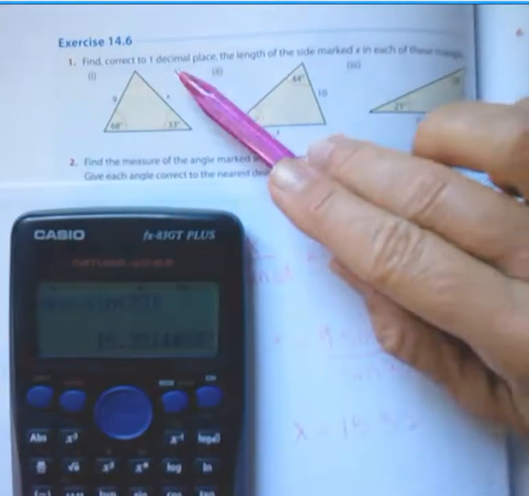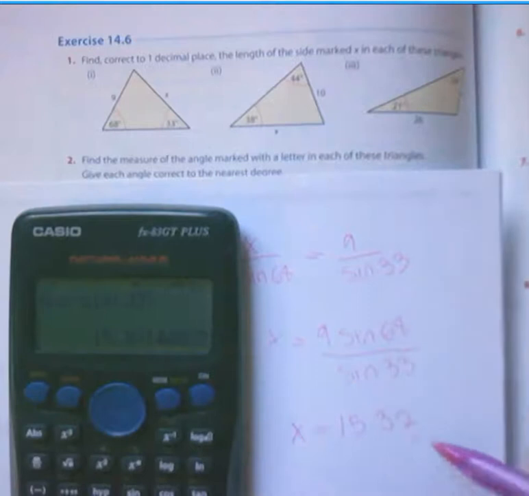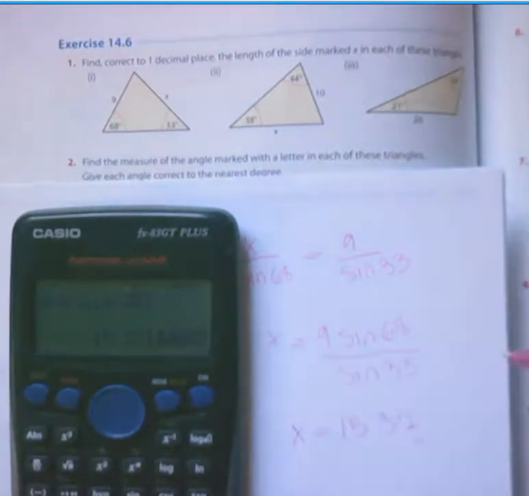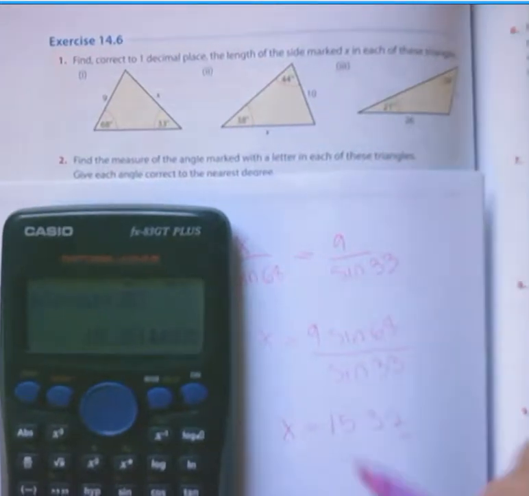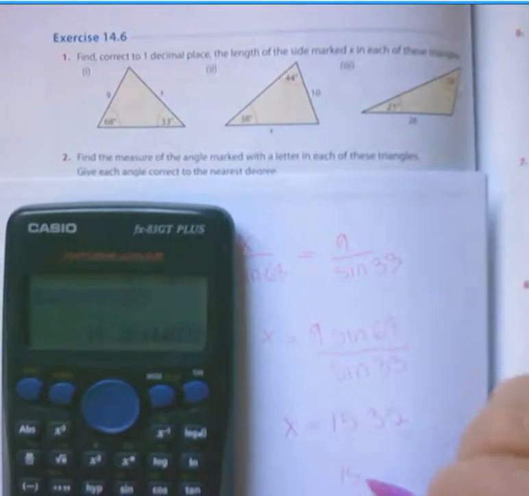In this case, we got X equal to 15.32. We want correct to one decimal place, so you look at the second decimal place. Is it a 5, 6, 7, or 8? In this case, it's not. So your answer would just be 15.3.